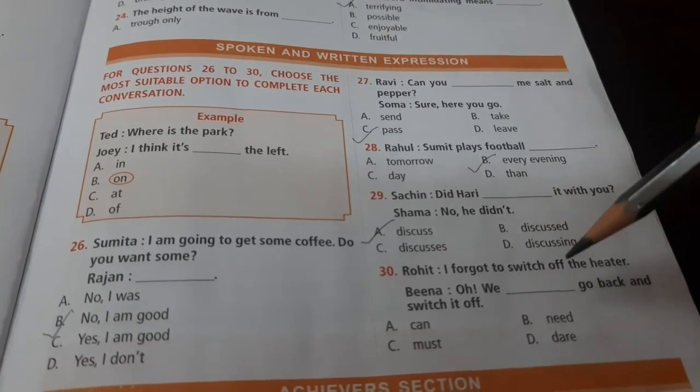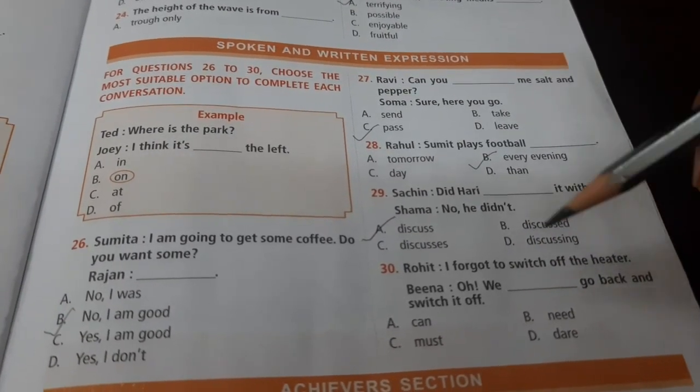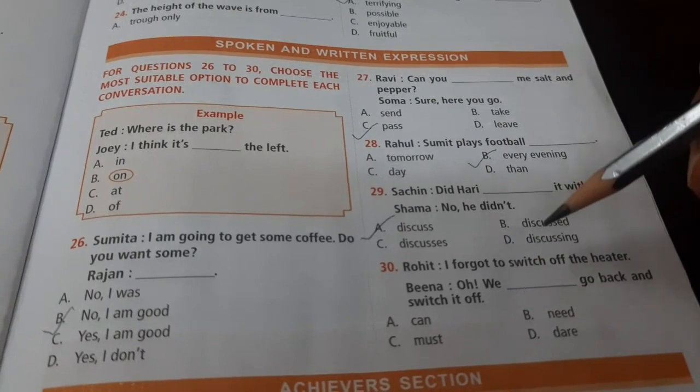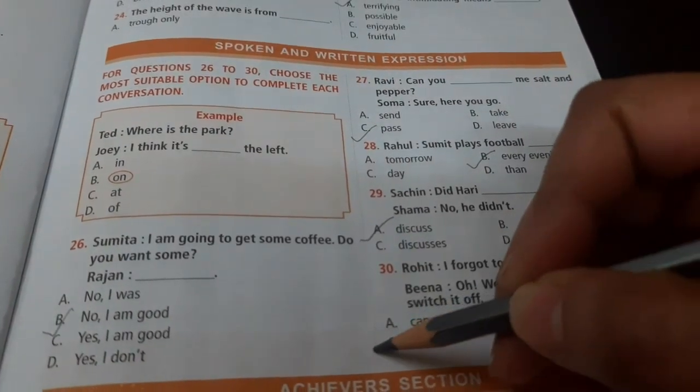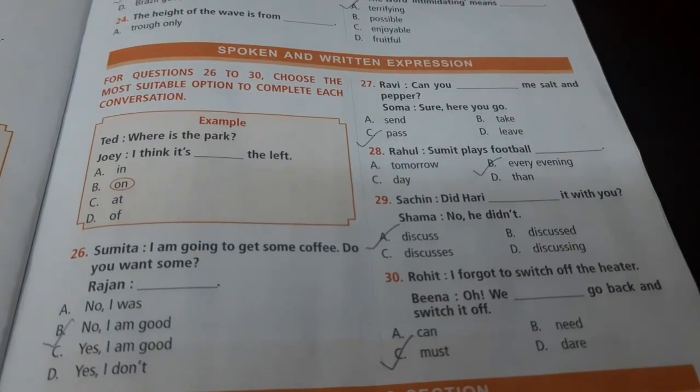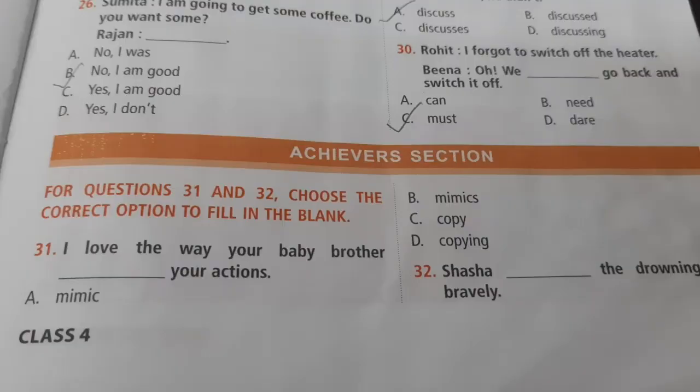No, that is also not correct. We must go back. You're emphasizing, meaning you are pressurizing that we should go. Okay, so that is why option C is the answer to this question.